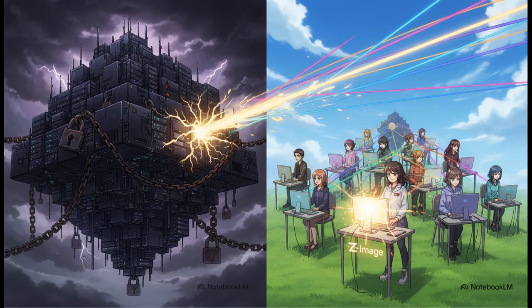What we're actually watching here is a battle for the soul of AI. On one side, you have the cloud monopoly model. It's all centralized, you pay a subscription, and they control what you can create. But on the other side, you've got this new wave of local democratization. Decentralized, free, open, and you're in control. Z-Image has basically become the new champion for that second team.